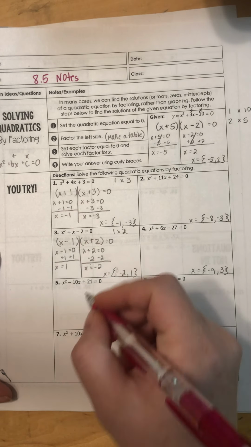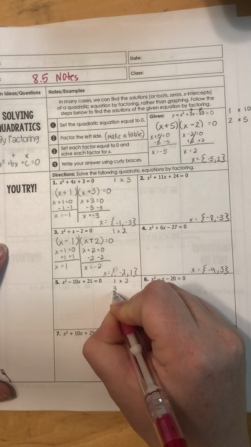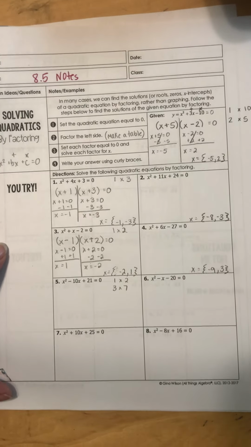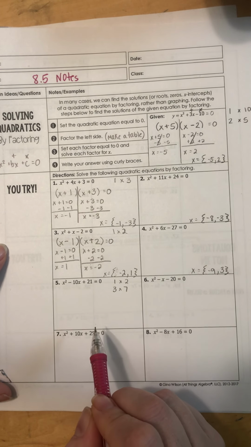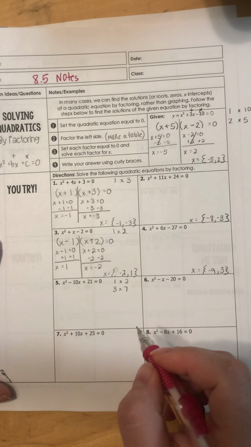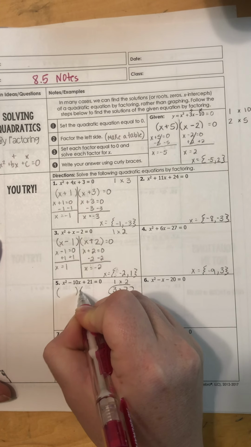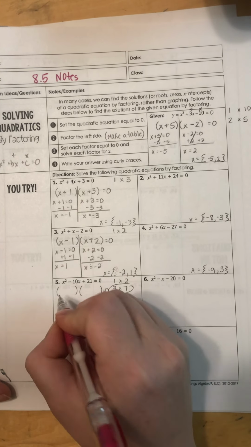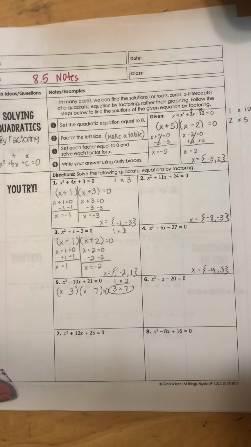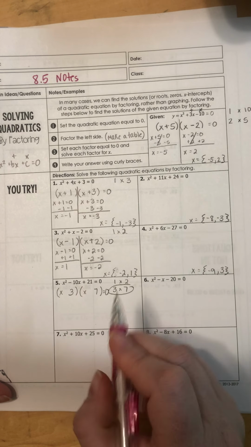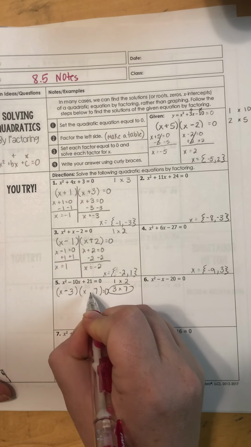All right. Multiply to get to 21. So 1 times 21. 3 times 7. Those are it. And it has to add to get to -10. So 3 and 7. If you just add those right now, it's going to be equal 10. So I think those are my 2 answers right here. So make your 2 parentheses equals 0. Begin with x. I'm going to submit 3 and 7. Okay, so it has to equal -10 and +21.